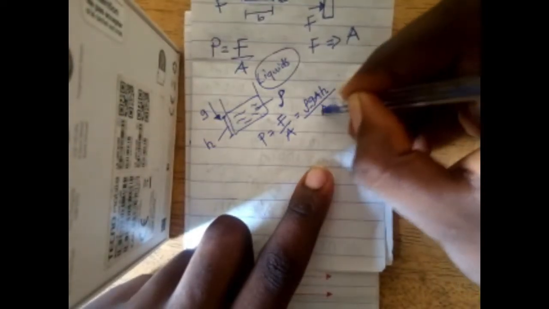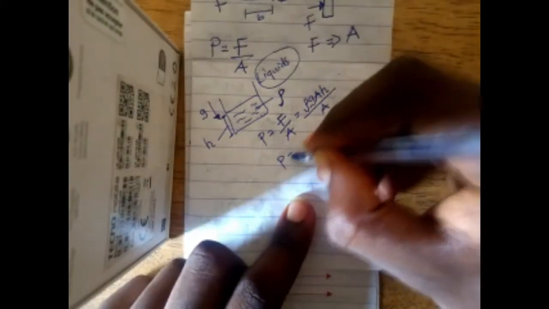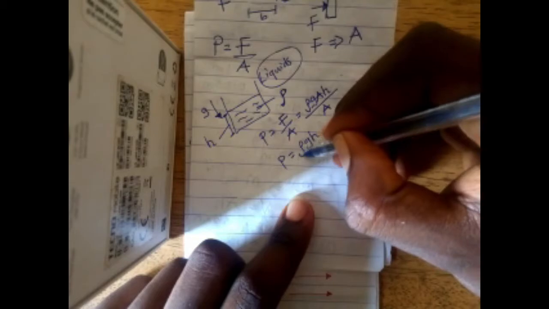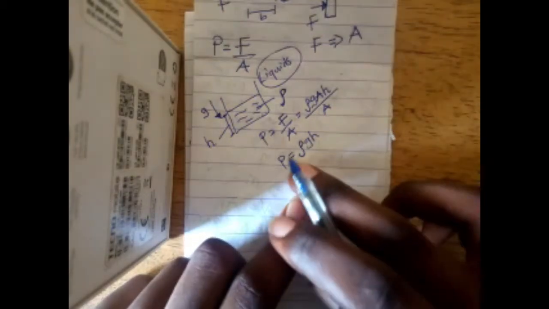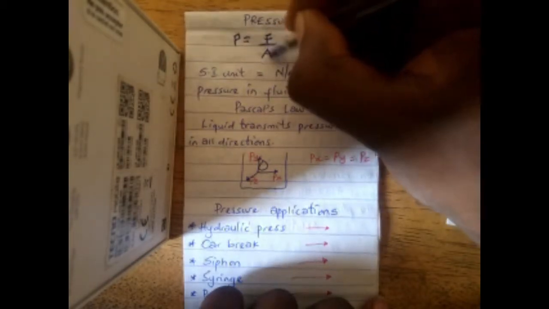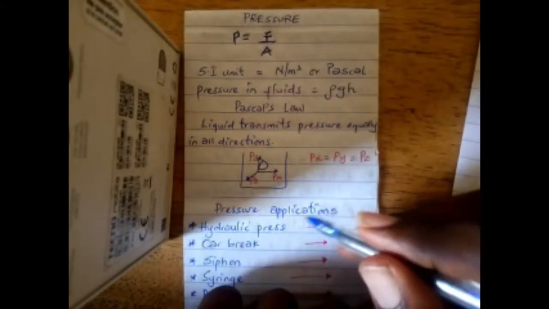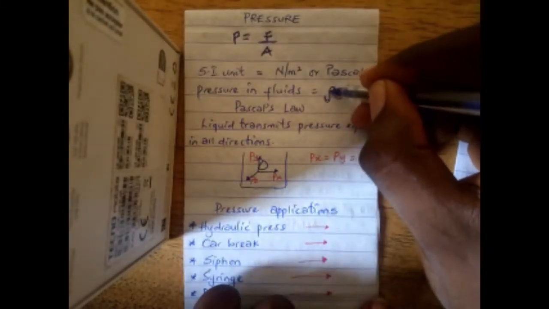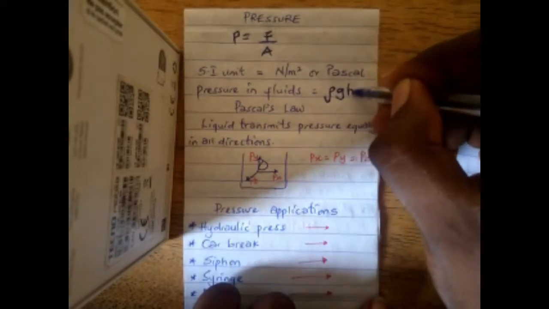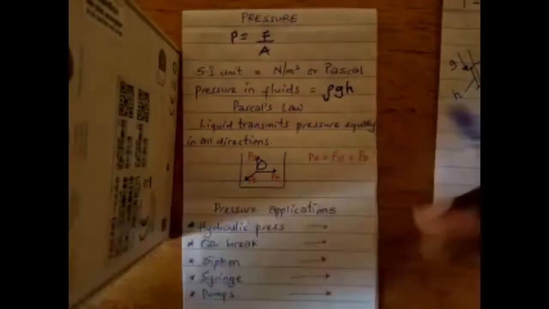So on division by A, we have pressure in liquids to be rho GH, rho which is density. So you should take note that pressure in solids equals force over area. In fluids, it is the density multiplied by the gravity multiplied by the height.